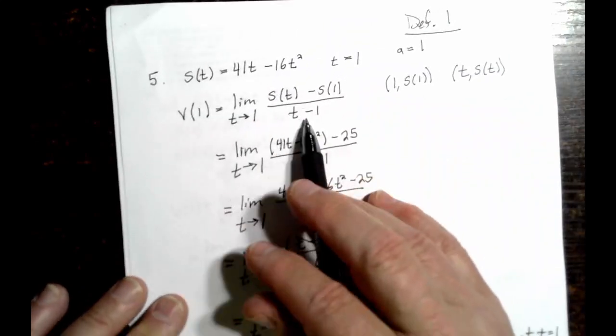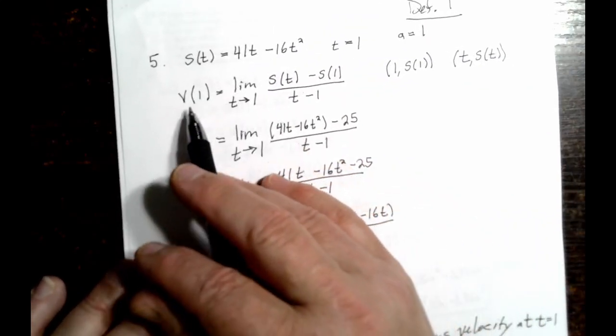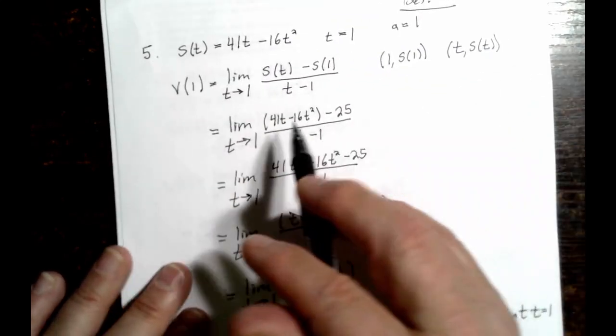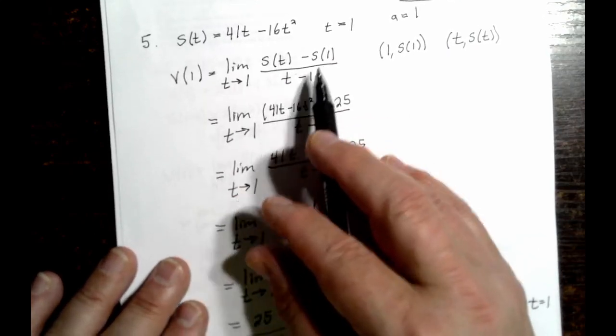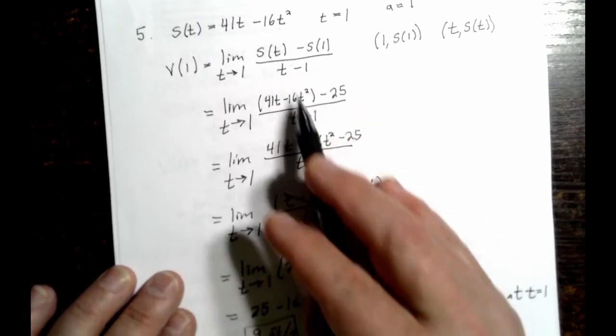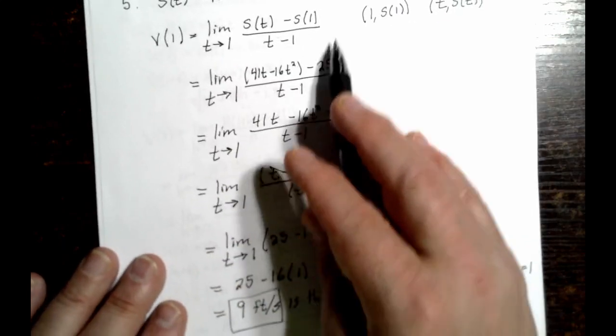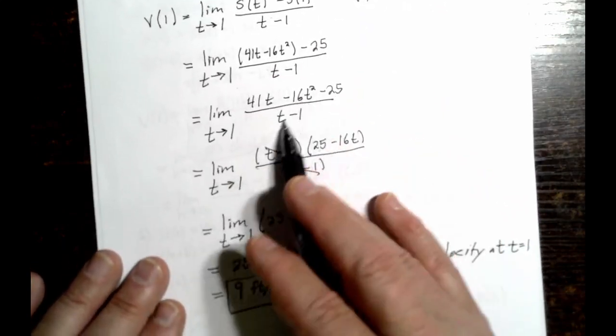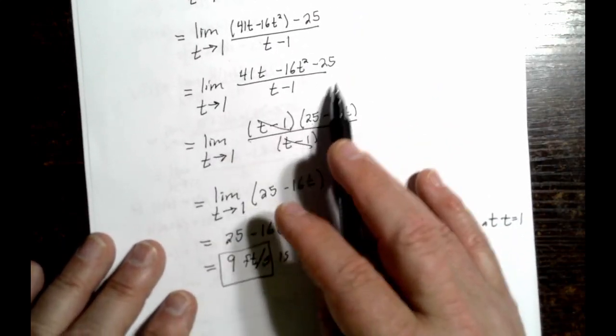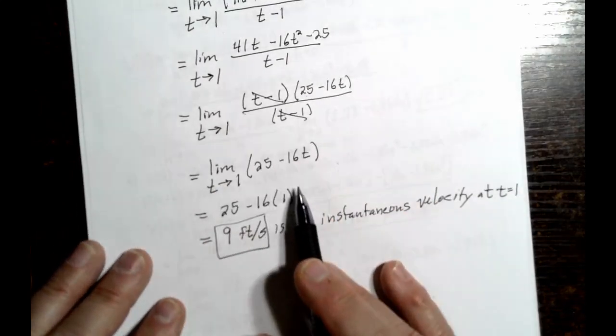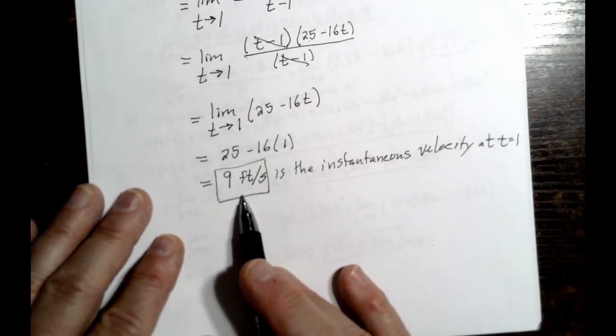Question 5 says use definition 1 to find the velocity, or first derivative. So you take s of t minus f of 1 over t minus 1. You plug that in for the function, and you plug 1 into the function, you get 25. You multiply everything out, expand everything out, factor, things will cancel. Now you can do direct substitution and you get an answer of 9.